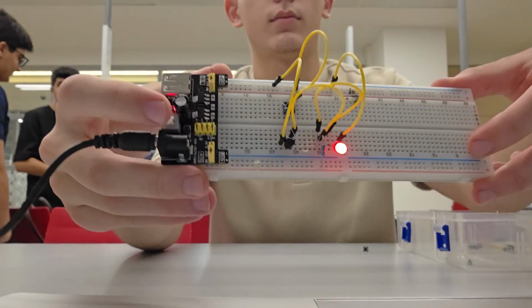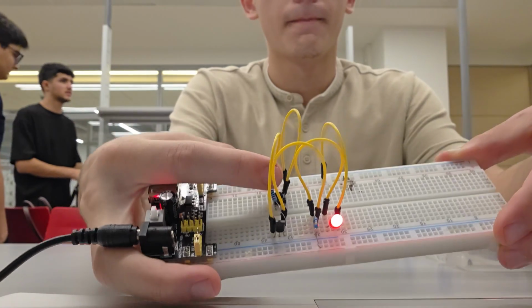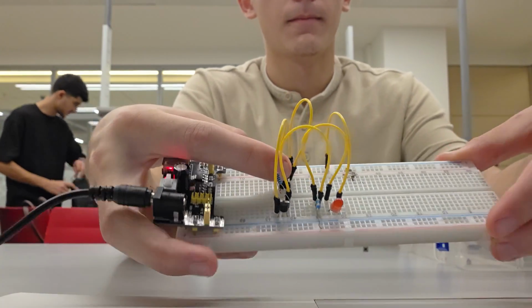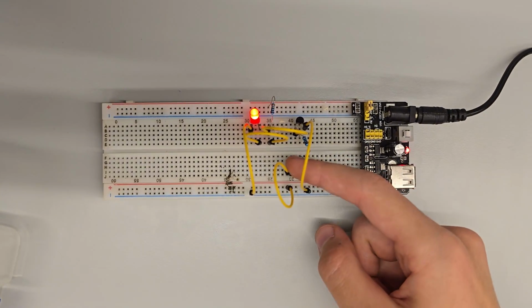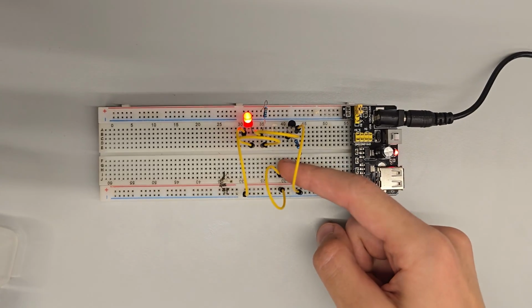So at the demonstration part, you can see that the construction process is successful. When the switch is pressed on, the light turns off, and vice versa.